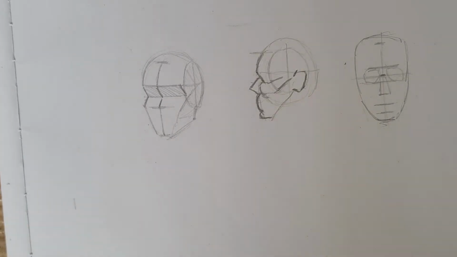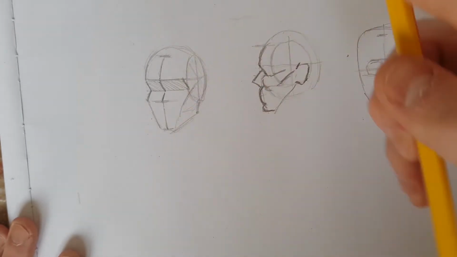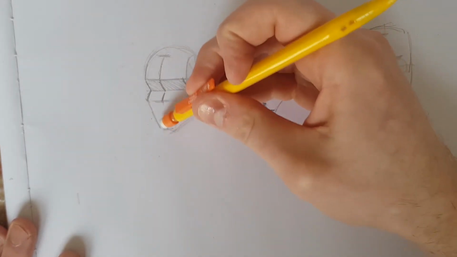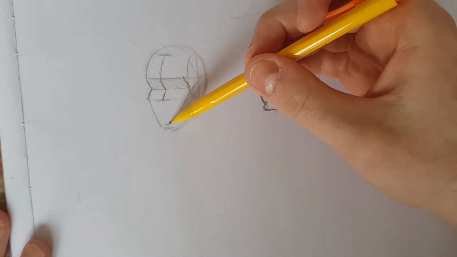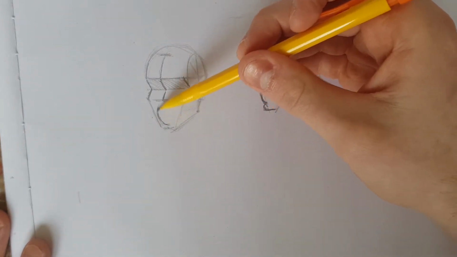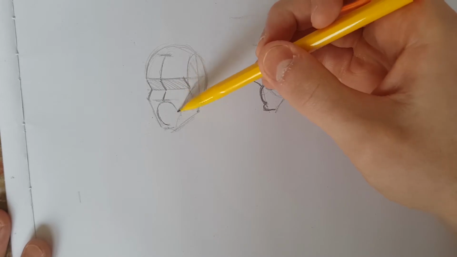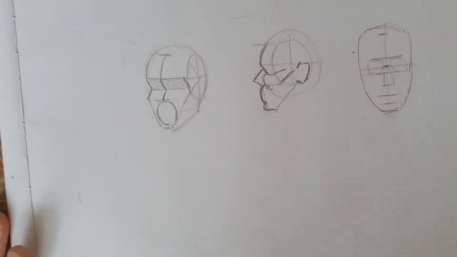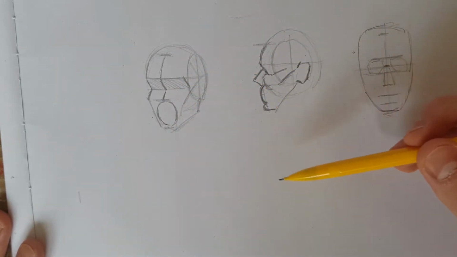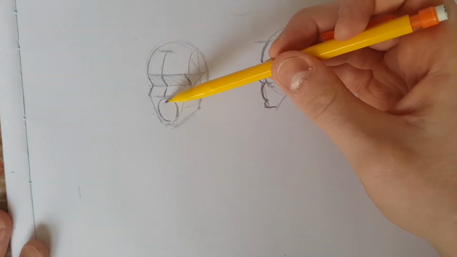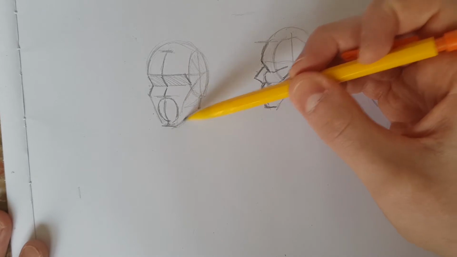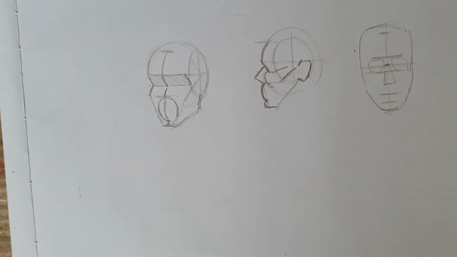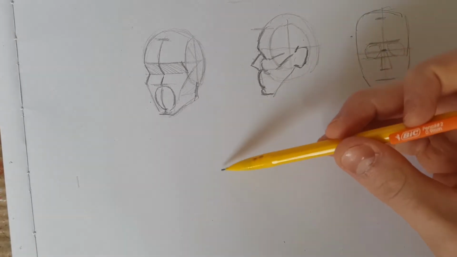We need to do the mouth. We can simplify that as a ball shape, because this part is round. I'll show you when I do a drawing of the skull in a second.